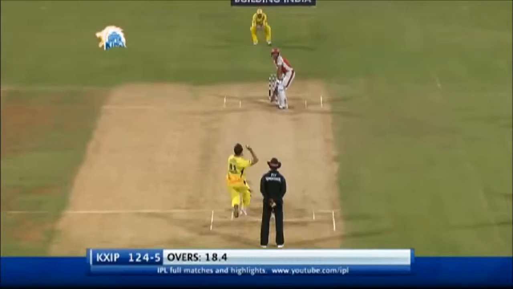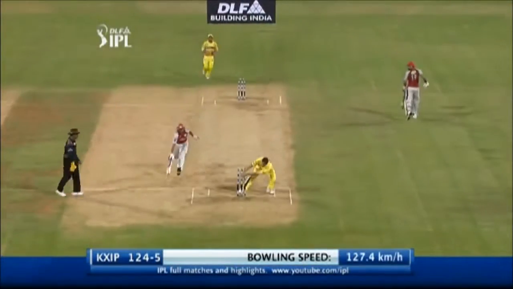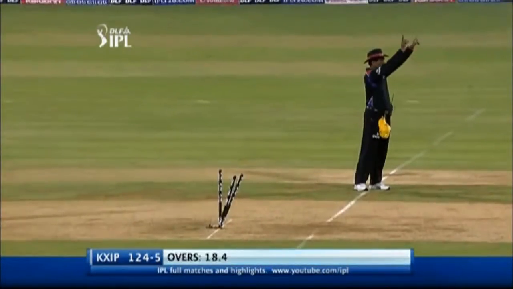Number 2. By run out. When a batsman tries to run and the fielding team hits the stump with the batsman short of the crease, the batsman is declared run out.